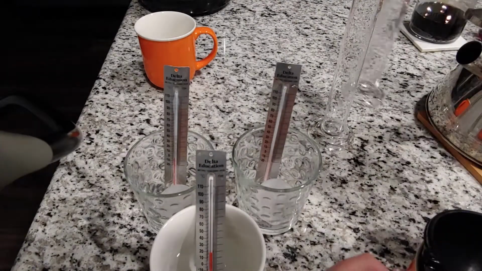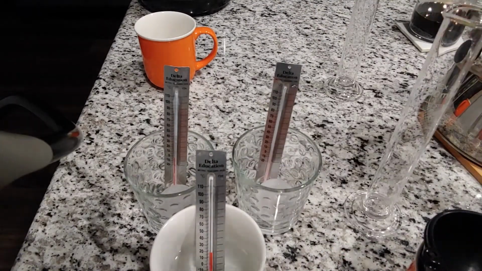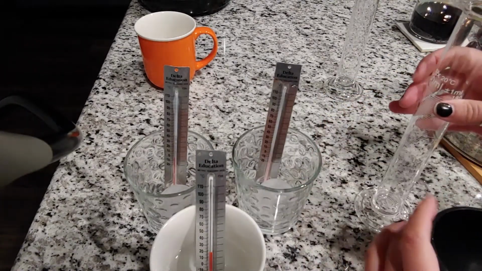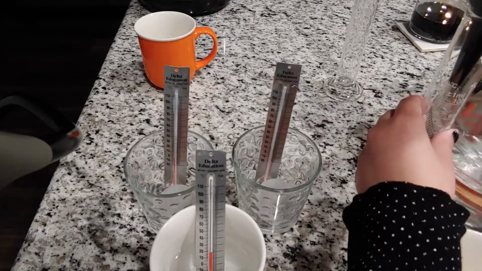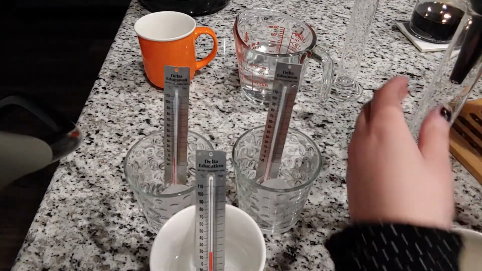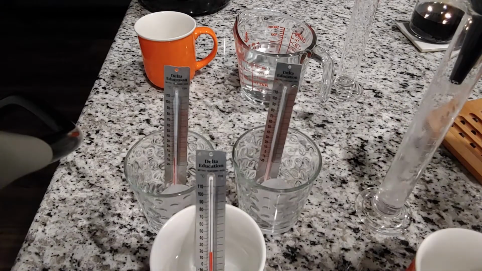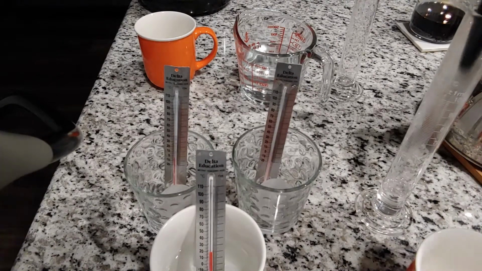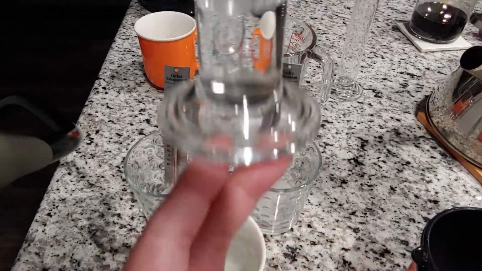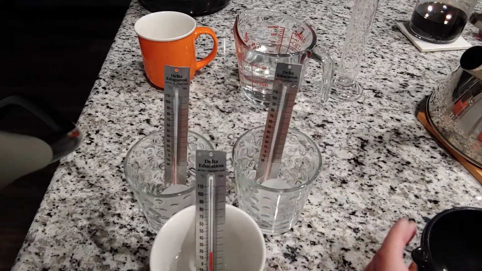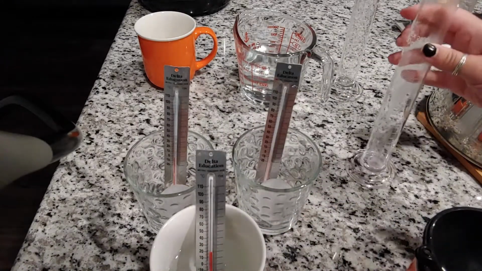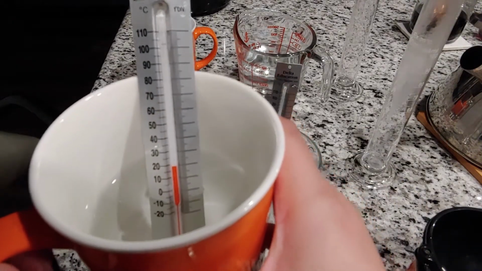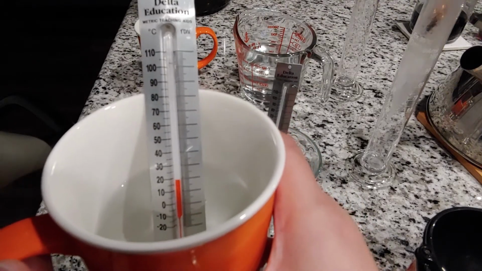Okay, so now I need to measure the hot water. For the hot water, we only need 20. So again, it's going to be at the very bottom. Oh, I got it. 20 milliliters. Okay, so our room temperature water is at a little bit less than 20 degrees, about 19 degrees Celsius.